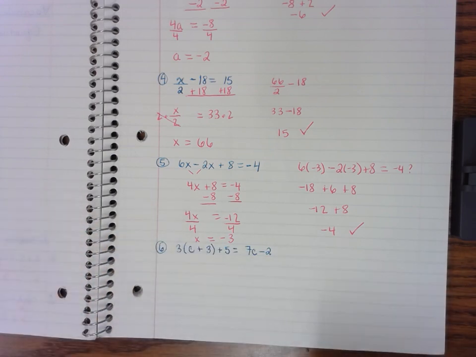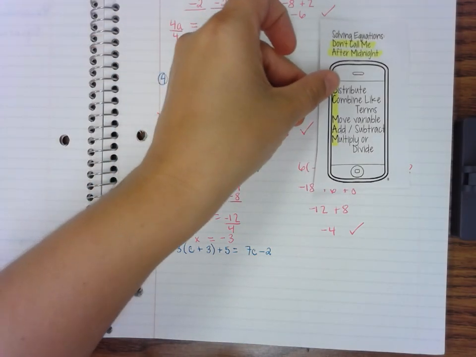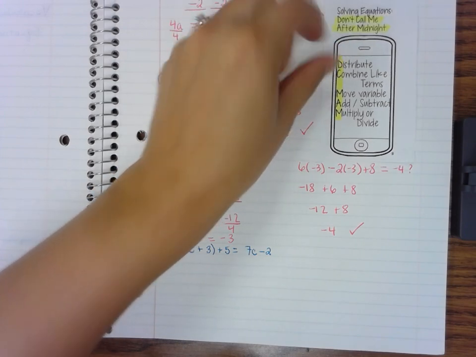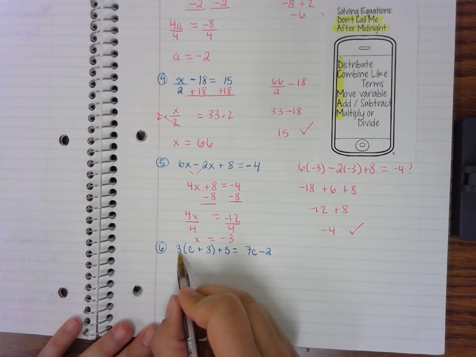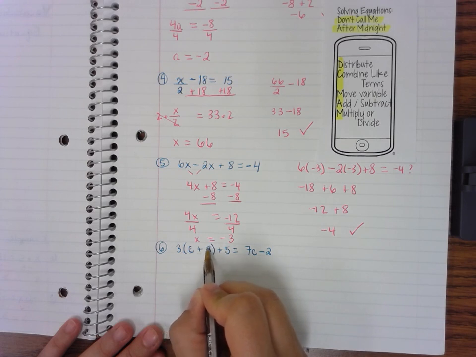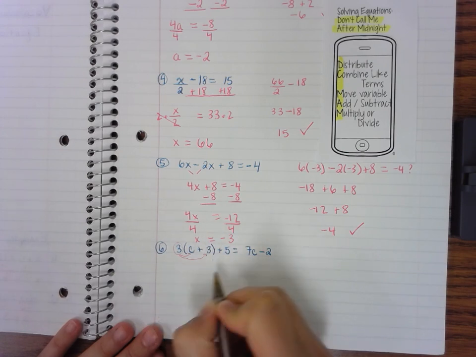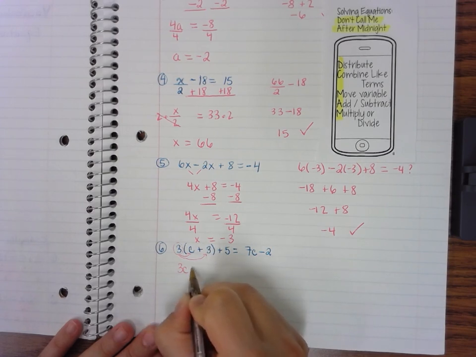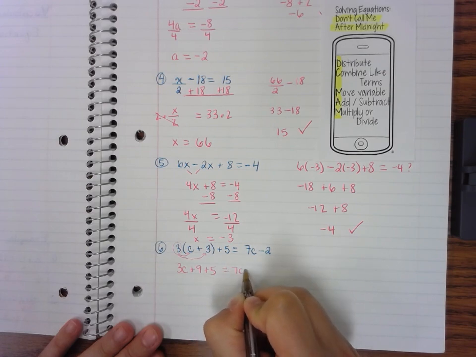And our last example should look a lot different than what we've seen before, because now we are including those parentheses. So now we're going to use our distributive property. So the very first thing we want to do when we distribute is multiply everything outside the parentheses only to what's inside. So this 3 is going to be multiplied times the c and times the positive 3. So we have 3c plus 9 plus 5 equals 7c minus 2.